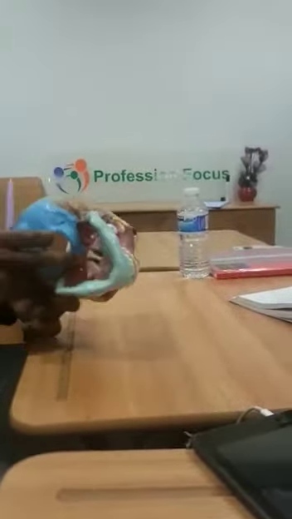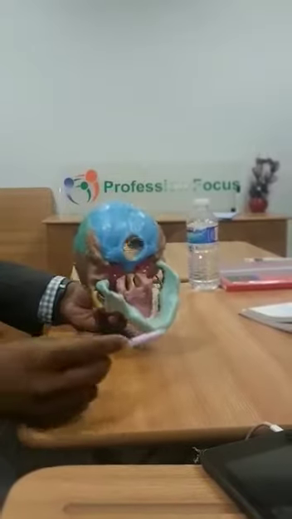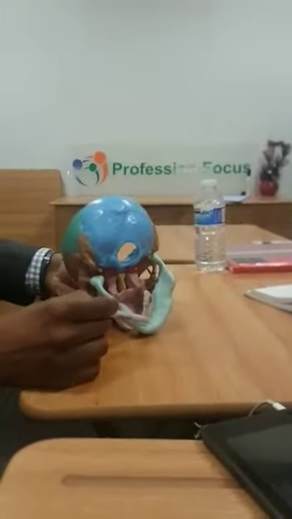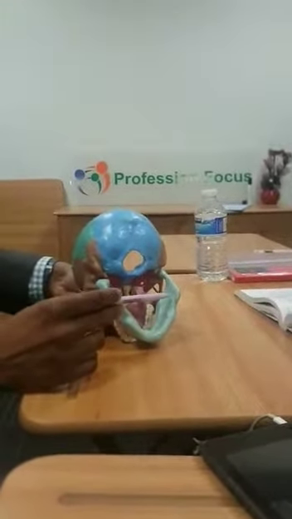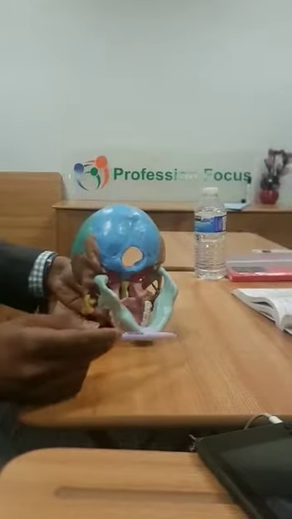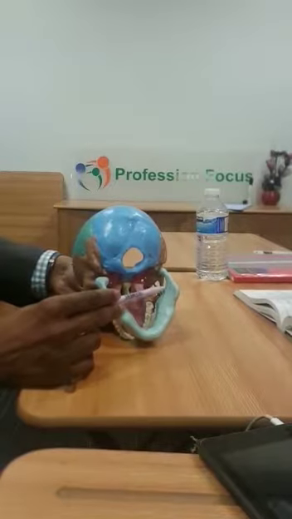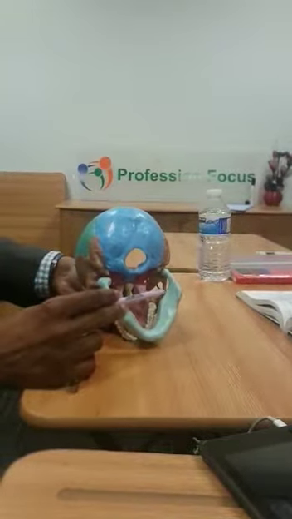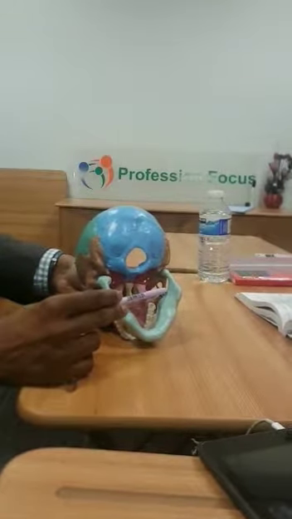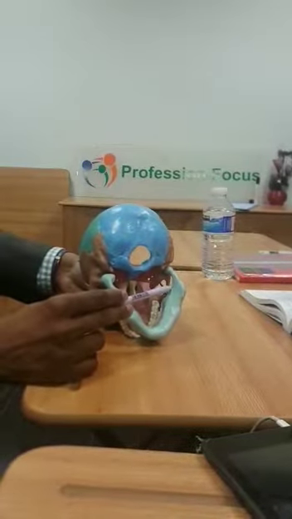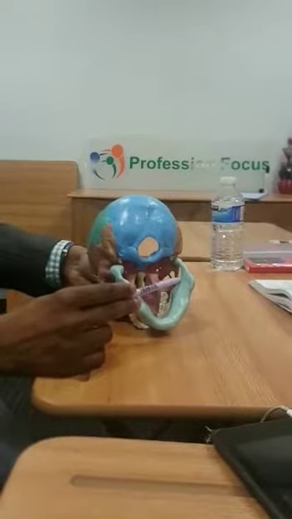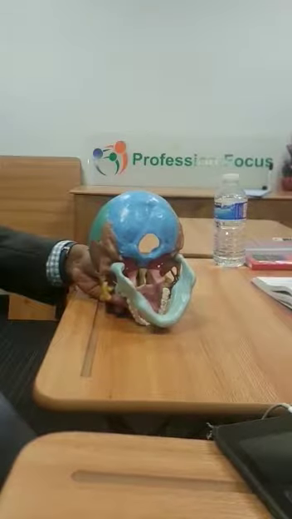If you see the inner surface of the mandible, you can obviously see the same parts: the body, the angle, and the ramus of the mandible. On the inner surface of the ramus, you can see a foramen called the mandibular foramen, through which the mandibular nerve branches go inside.